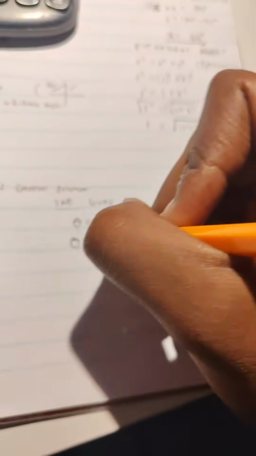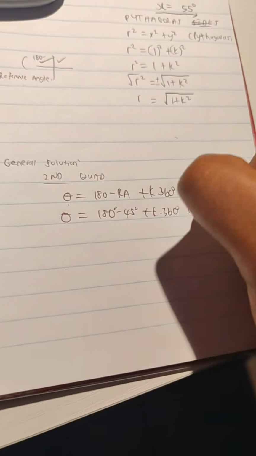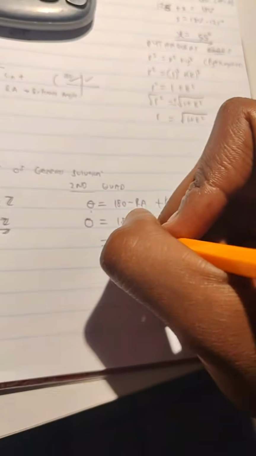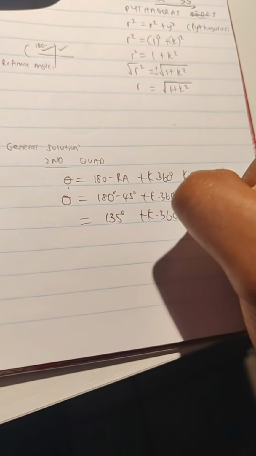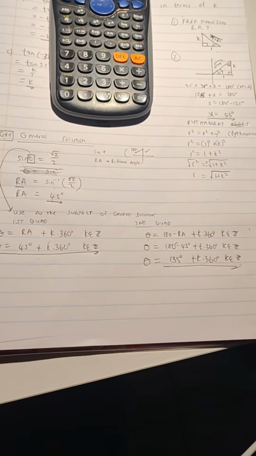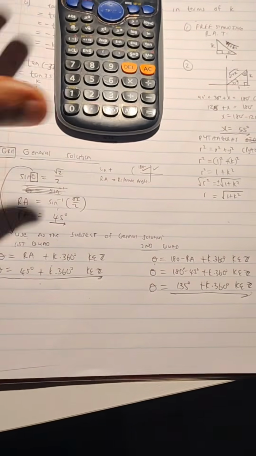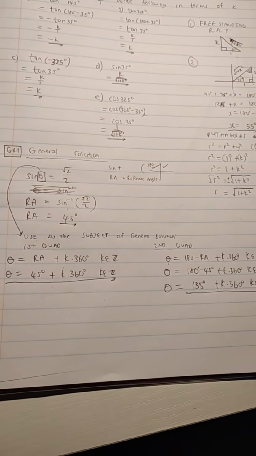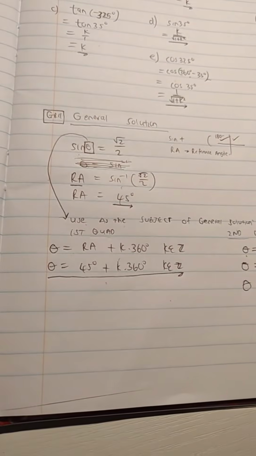So when we substitute, it's 180 minus 45 degrees plus k360 degrees, where k is an element of integers, and then we get 135 plus k360, where k is an element of integers. These are my two general solutions for sin theta equals root 2 over 2. This is a very important skill you need to know when they are asking you to determine the general solution. These are your general solutions.